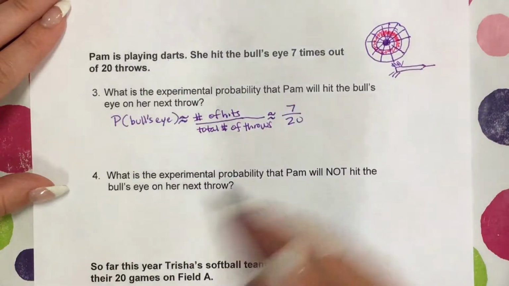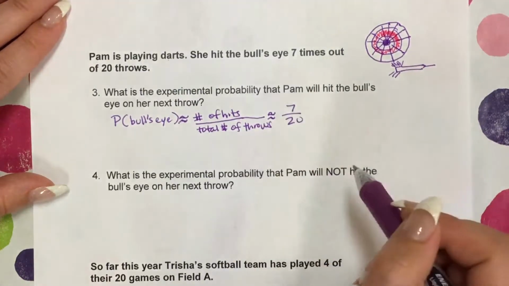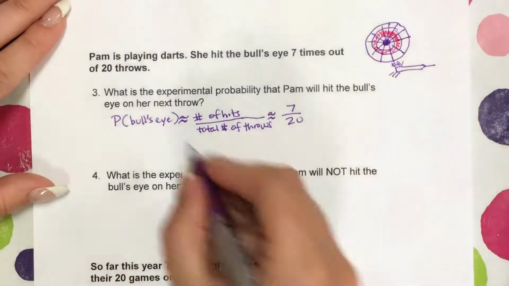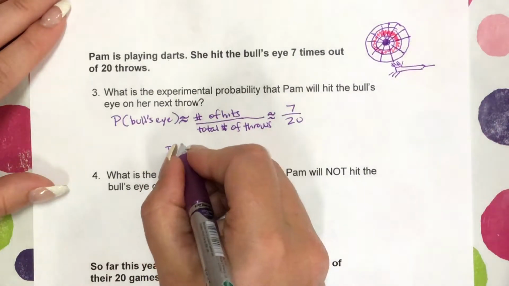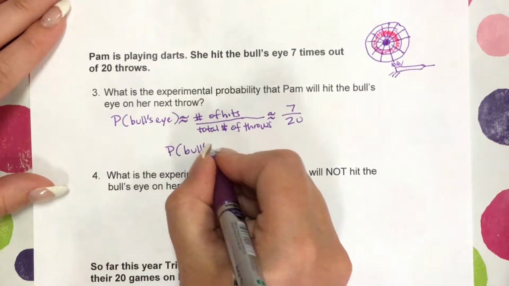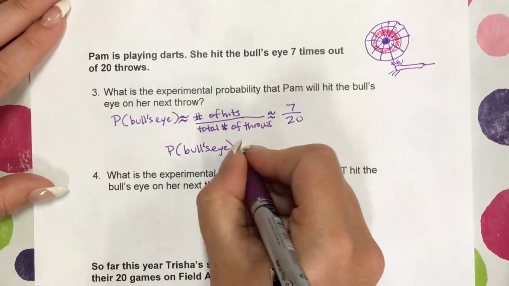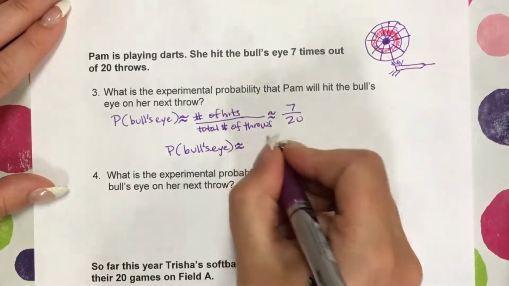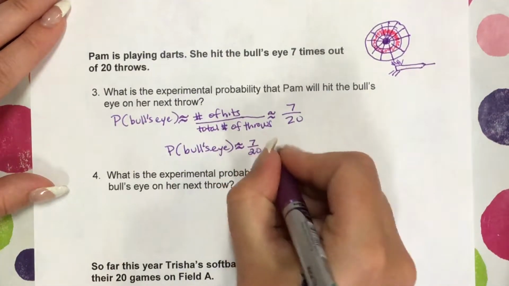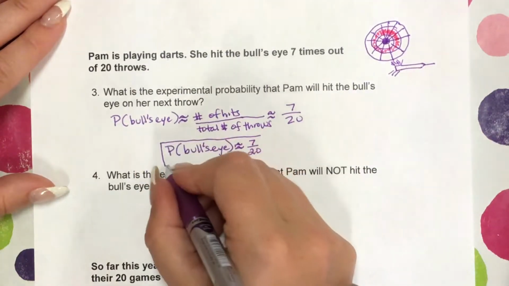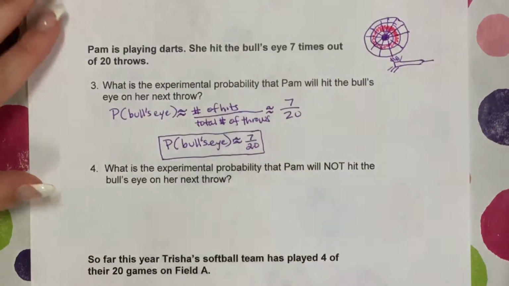Now, can we reduce this at all? No, we can't. So we would say the probability of hitting a bullseye is approximately 7/20. And boom, there we go.